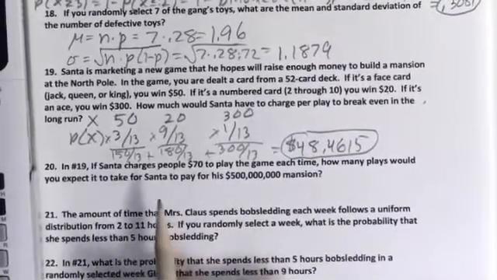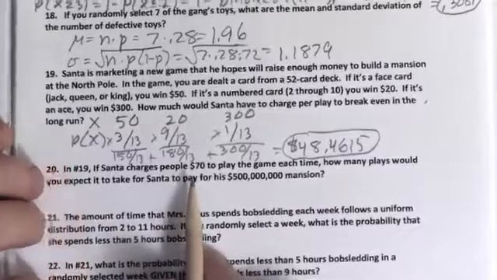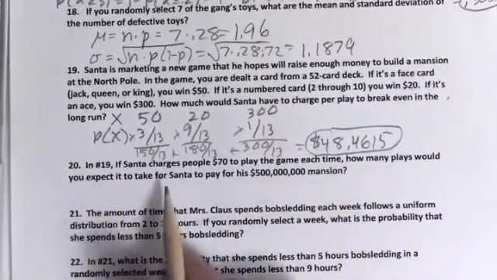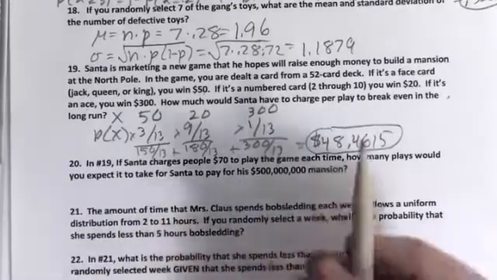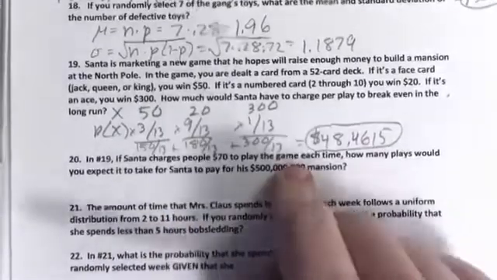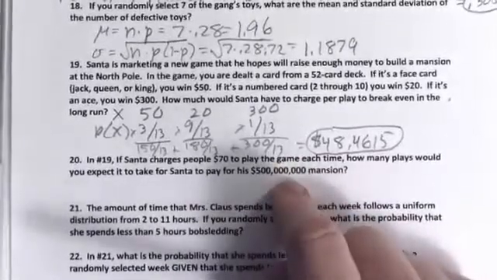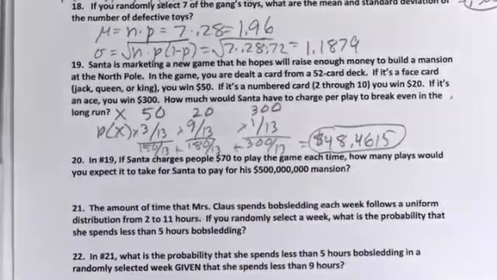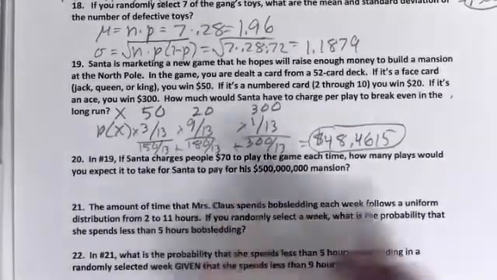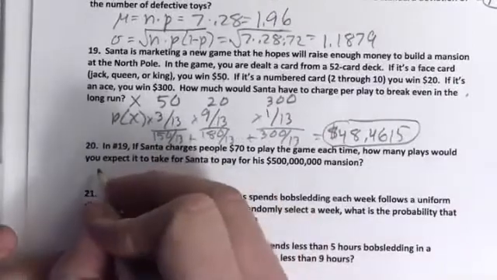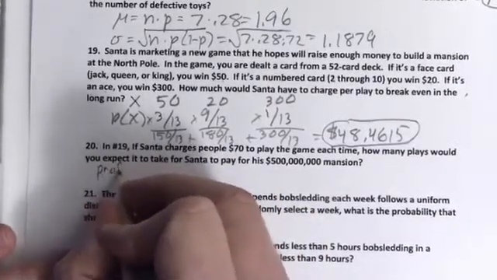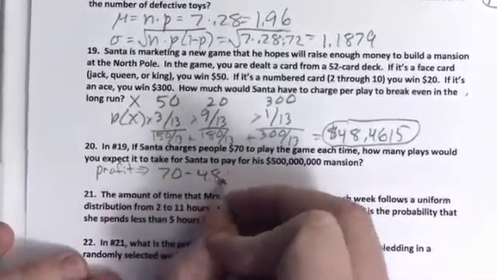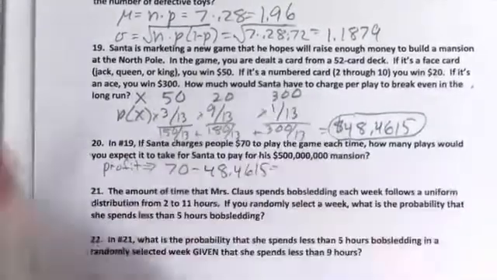Then it says this: if Santa charges $70 to play the game, how many plays would you expect it to take for Santa to pay for his $500 million mansion? $500 million mansion. He's building one heck of a mansion. So anyway, if he's charging $70 per play, his profit per play is going to be 70 minus 48.4615.